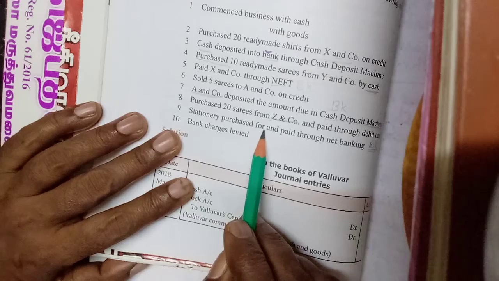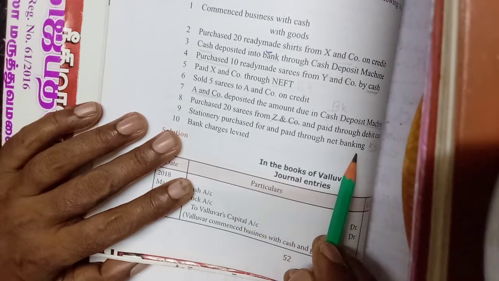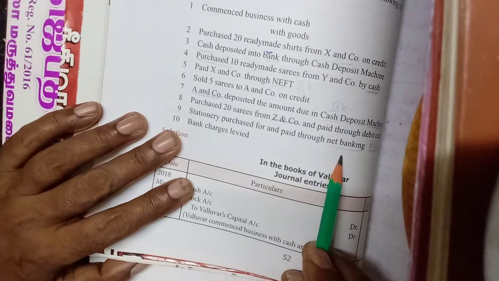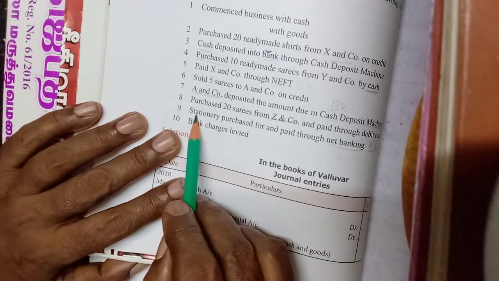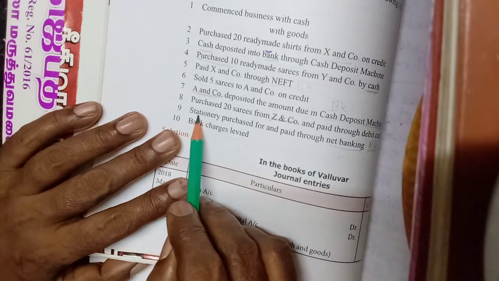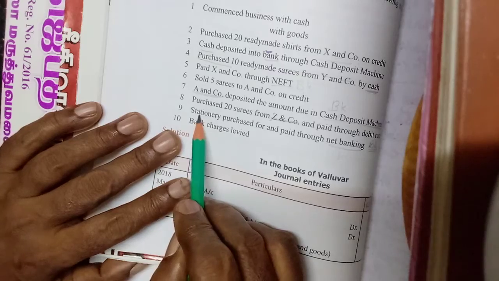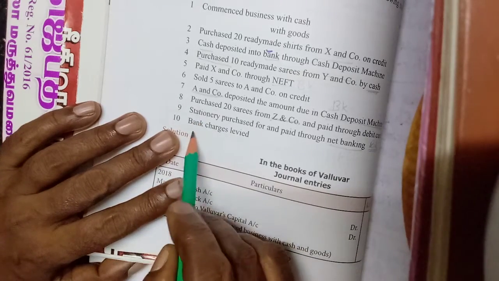Then stationery purchased and paid through net banking. So here also paying is bank. Bank should be credited. The expense name is stationery purchased. Okay, stationery account debtor to bank account.